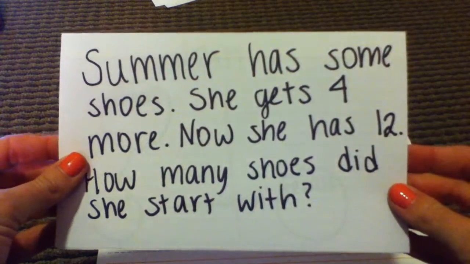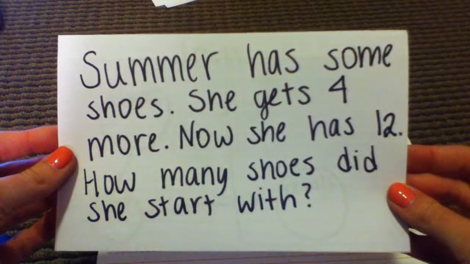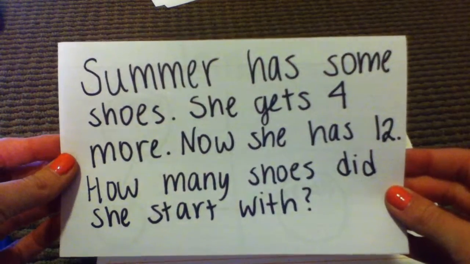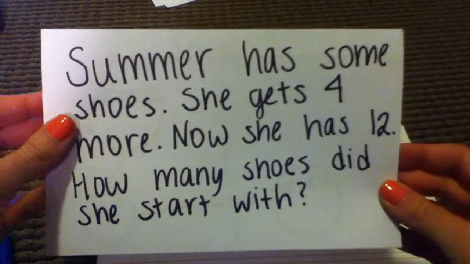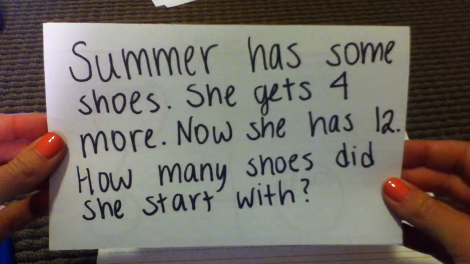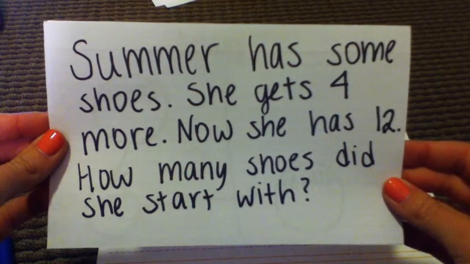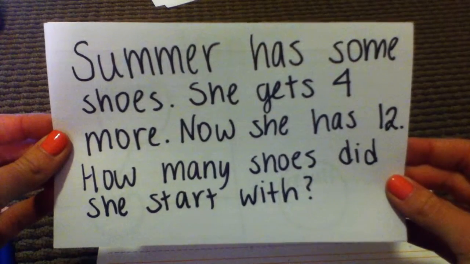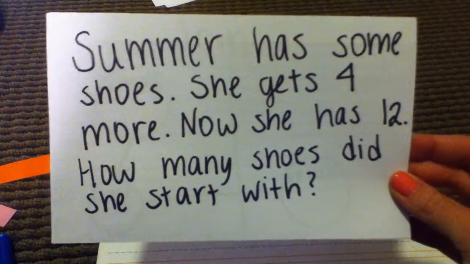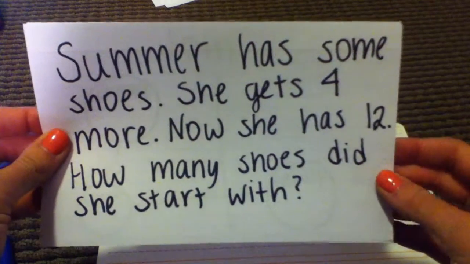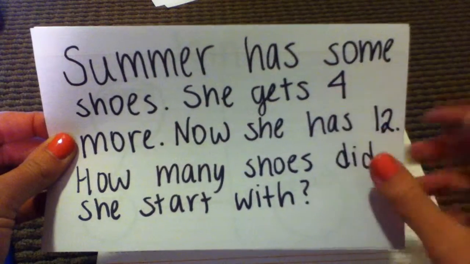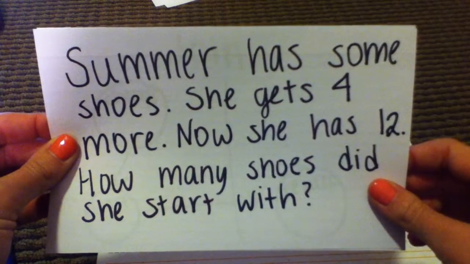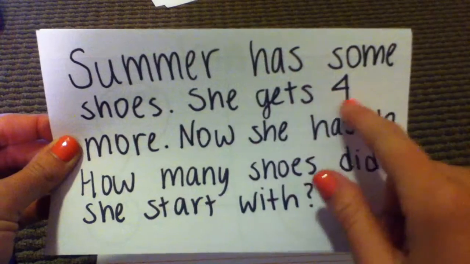The next problem that we're going to be working with is this one, and this would also be appropriate for probably grade 3 or grade 4 because of their use of strip diagrams. And this one says, Summer has some shoes. She gets 4 more. Now she has 12. How many shoes did she start with? So what I gather from this is that we have a total number of shoes that she has, and in the beginning we don't know the beginning number, and then she gets 4 more.